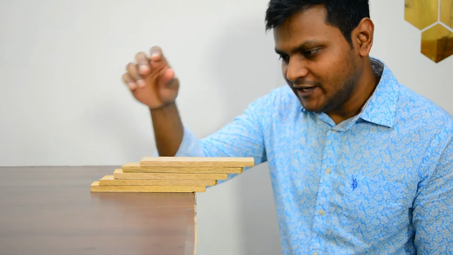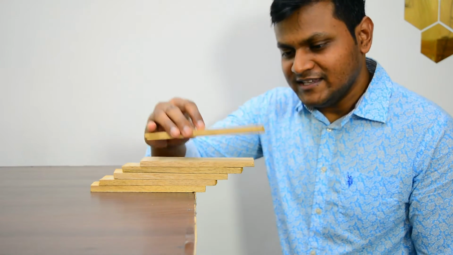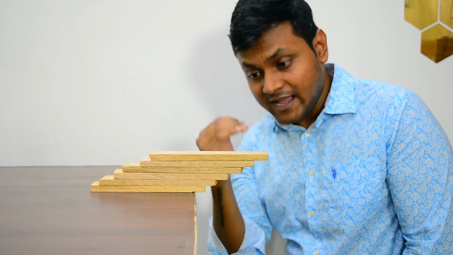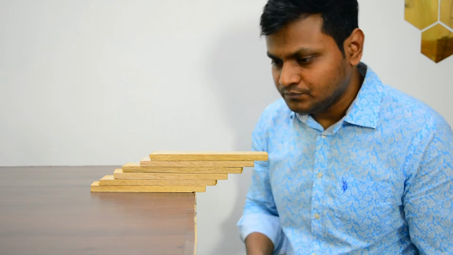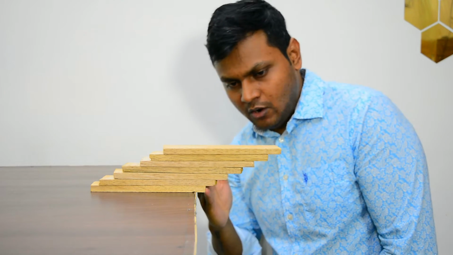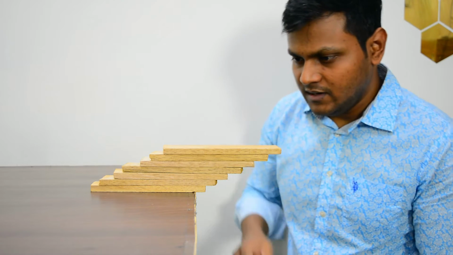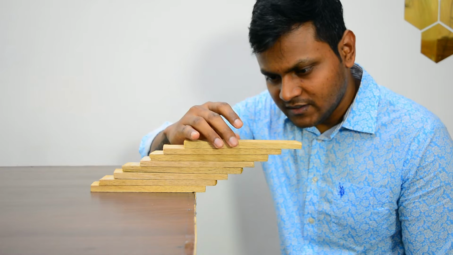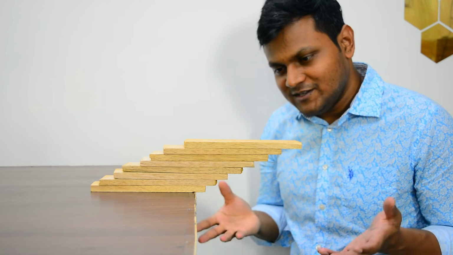In such a scenario, the question is, how many of these blocks can I stack on top of each other? And how much further can I go beyond the edge of the table in such a manner that the overall system does not fall?